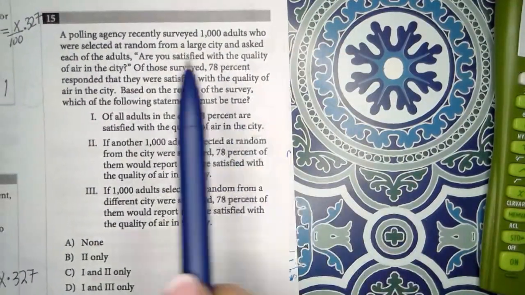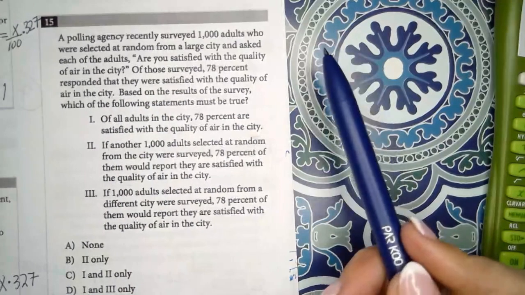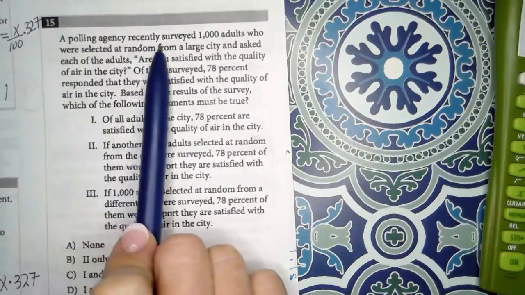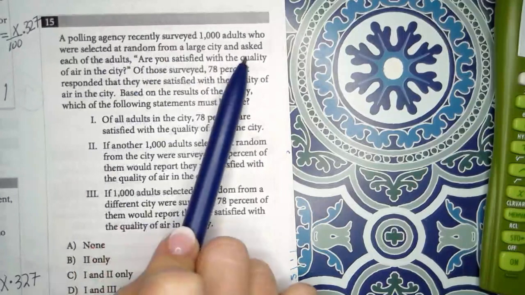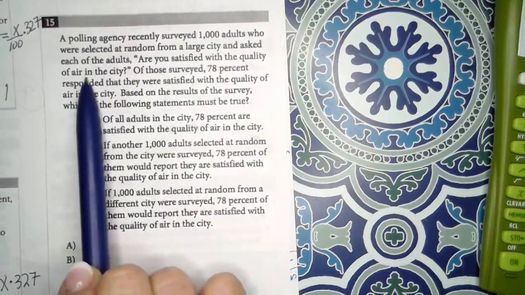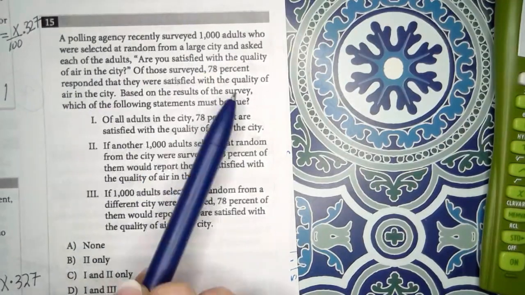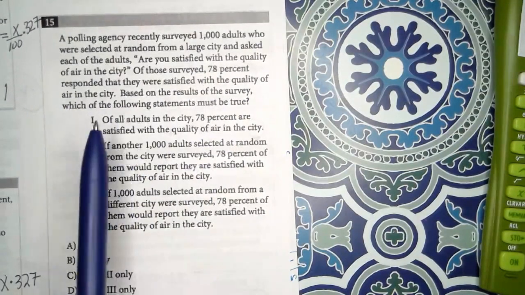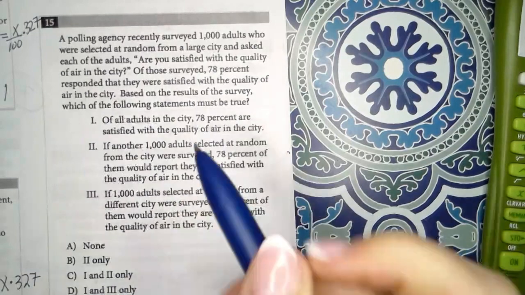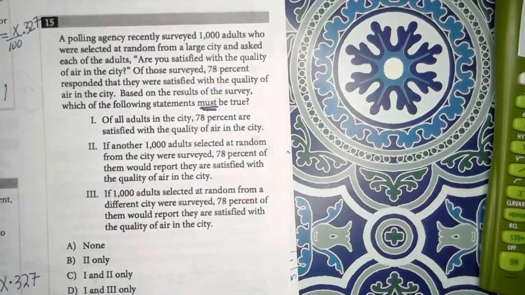And everybody's going to read into it. So when you get a statistics question, if you guys are juniors, a polling agency recently surveyed 1,000 adults who were selected at random from a large city and asked each of the adults, are you satisfied with the quality of air in the city? Of those surveyed, 78% responded that they were satisfied with the quality of the air in the city. Based on the results of the survey, which of the following statements must be true?